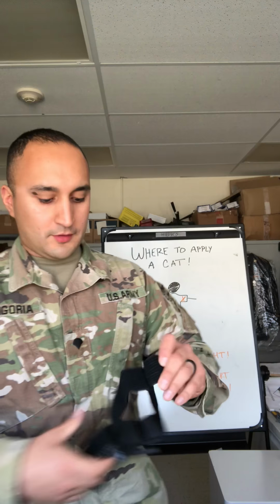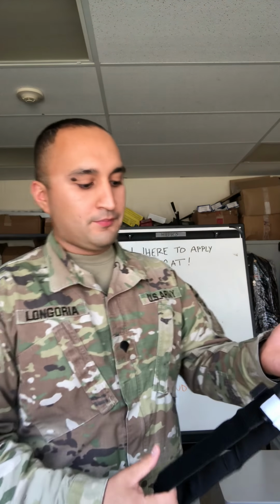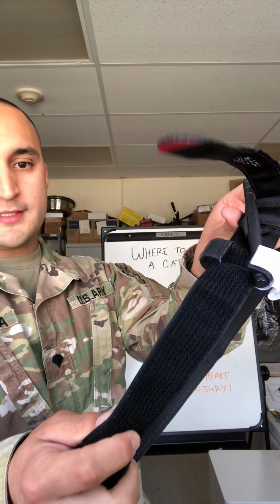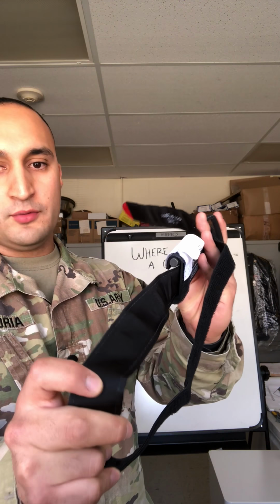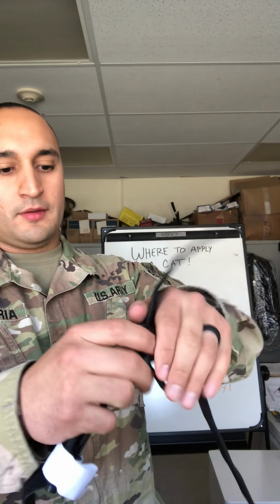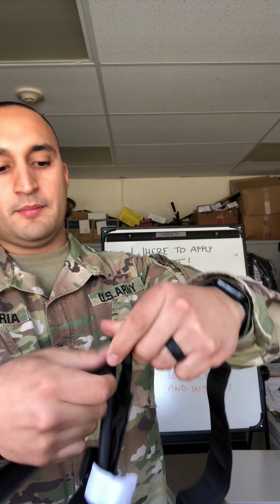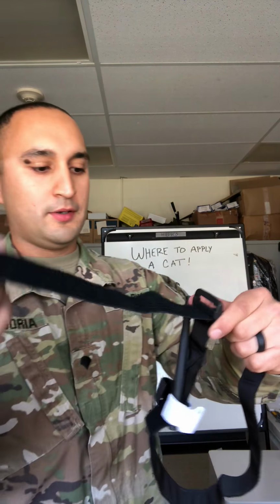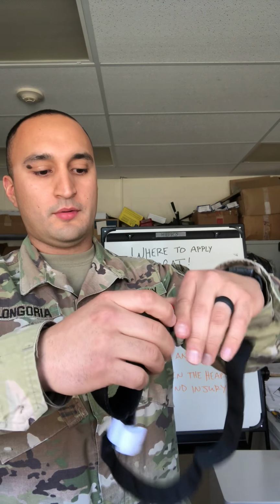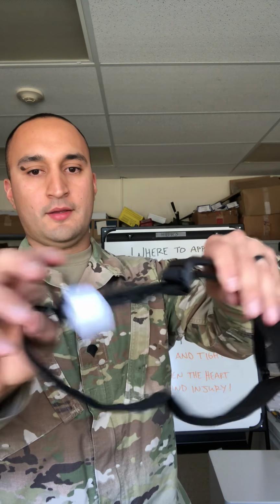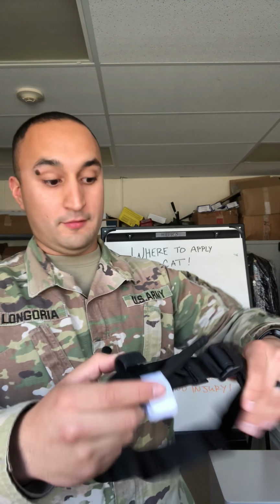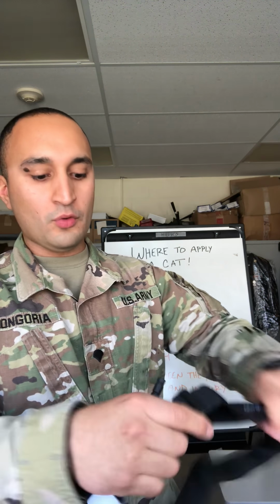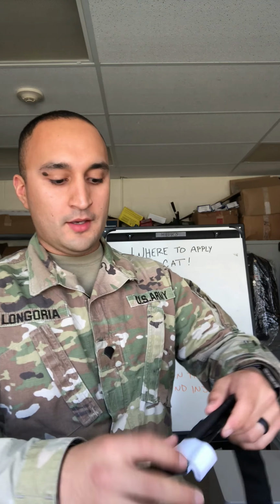The CAT tourniquet is simply a one-sided Velcro, one smooth-sided piece of equipment with a friction adapter similar to a belt loop that allows you to wrap around an extremity of an accident victim, or a casualty as you can call it.